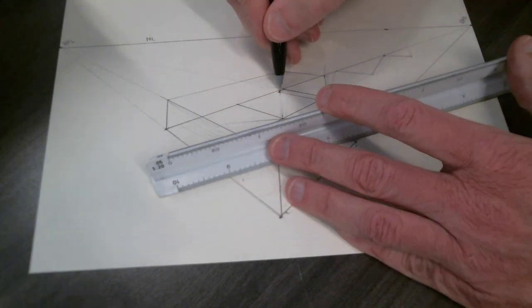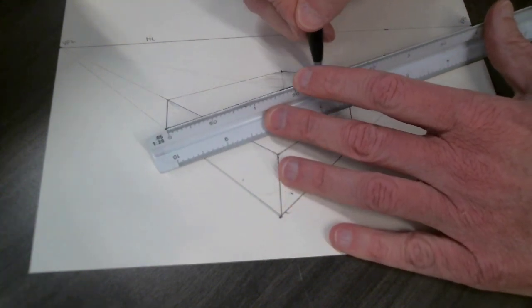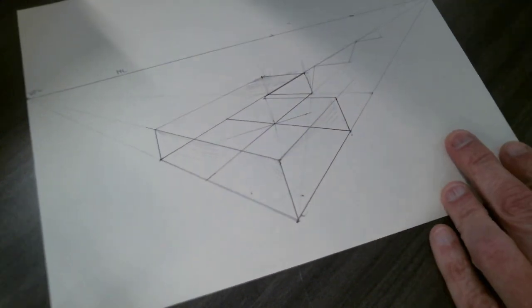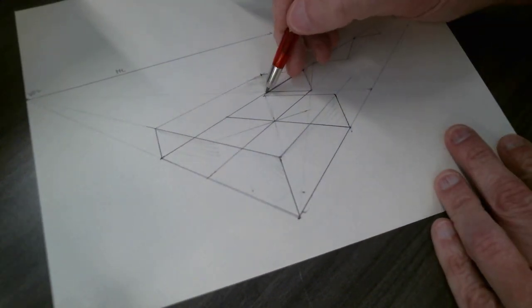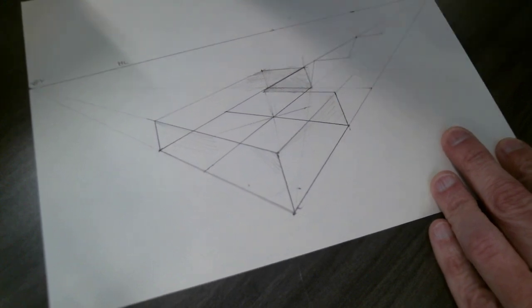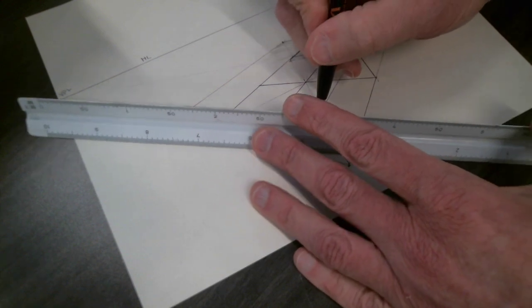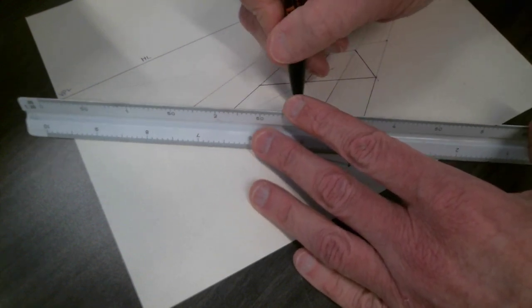And this one comes back right to here. And that's the whole shape illustrated right there. So I'm just going to make these lines just a little bit heavier so you can see them.